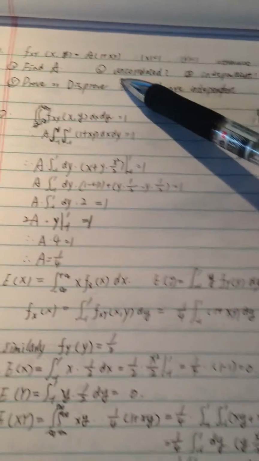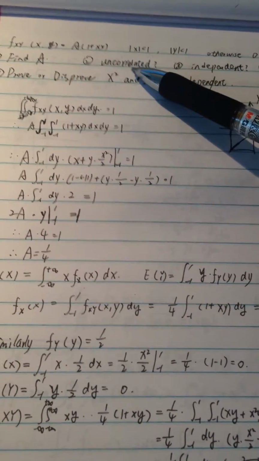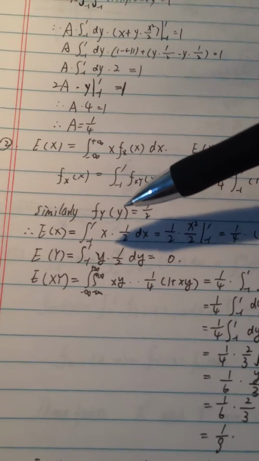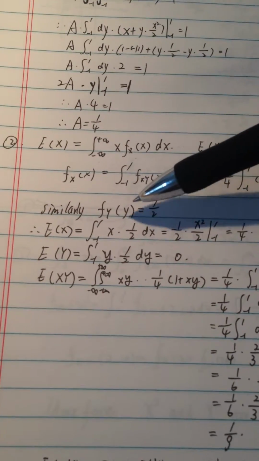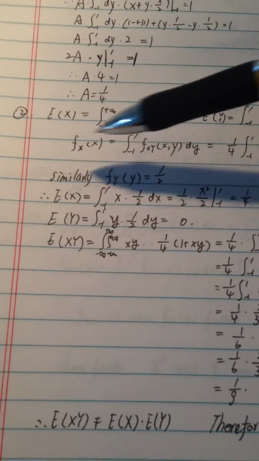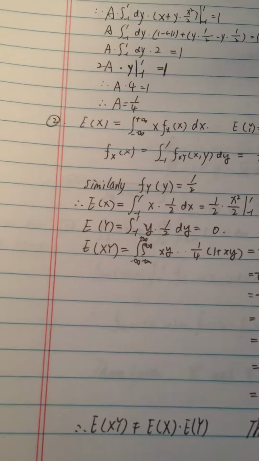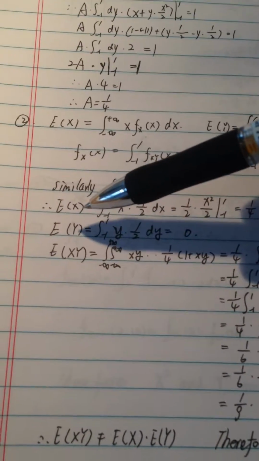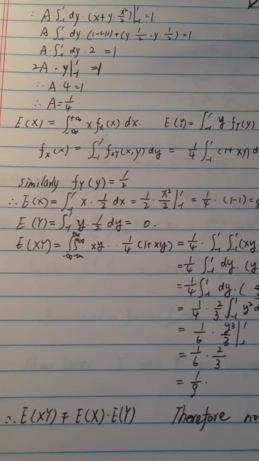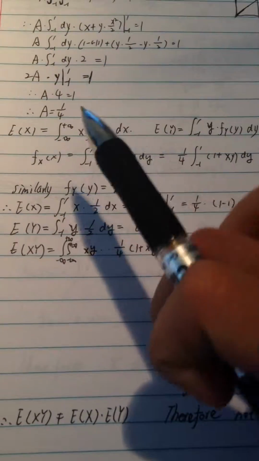Because x and y are symmetric in this function, we can also easily get that the PDF of y is 1 over 2. With these two, we can figure out the expectations, and after integration we find that the expectations of x and y are both 0.